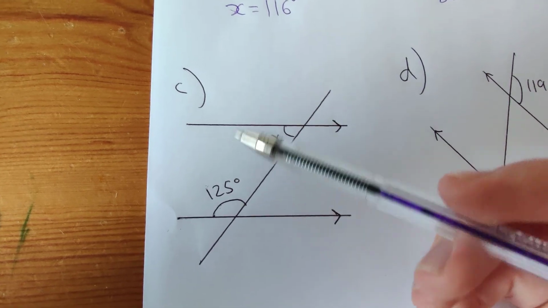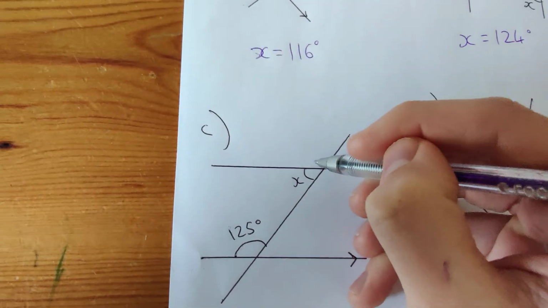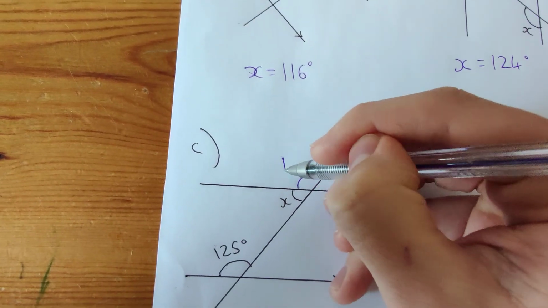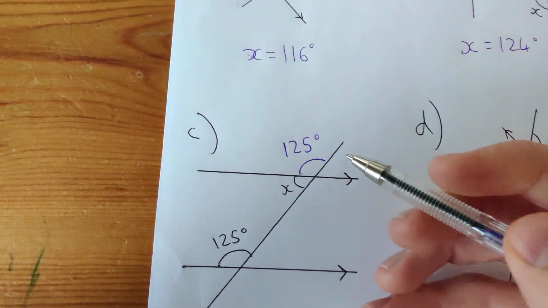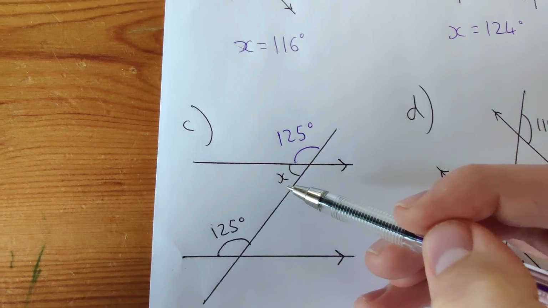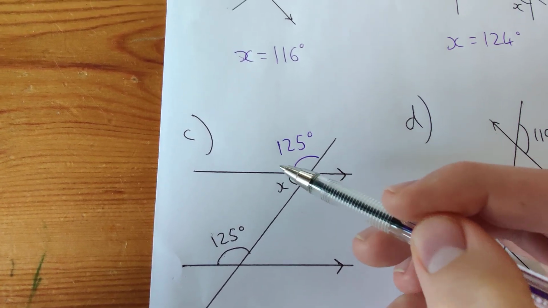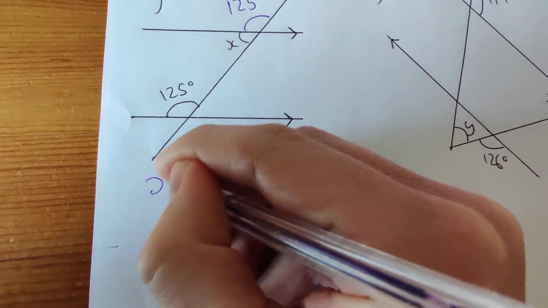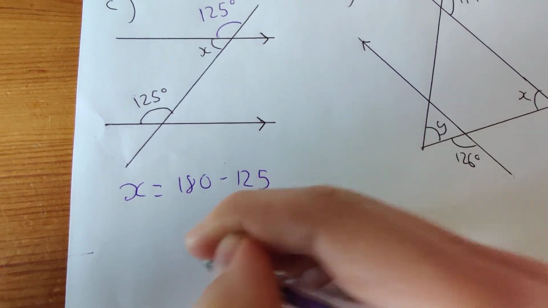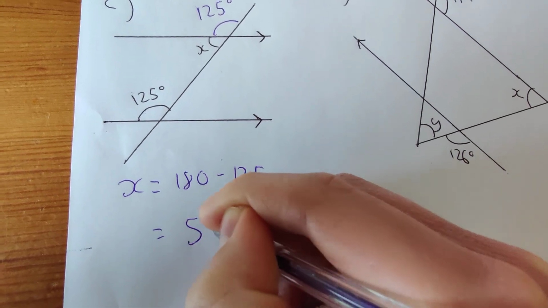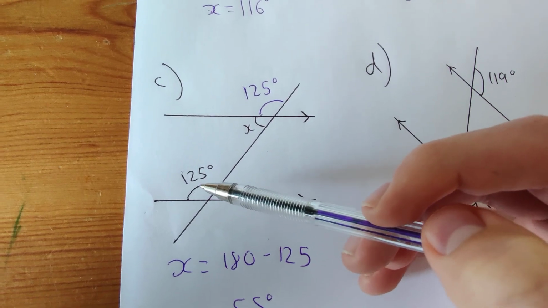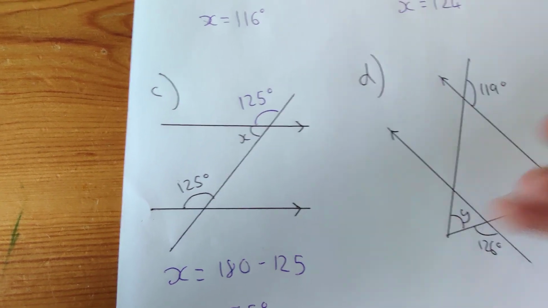However, what I might notice is this angle here is corresponding to this angle here. So this angle here must be 125 degrees. And now I know that this angle, my 125, and X are on a straight line, so they must add up to 180. So X must equal 180 minus the 125, which equals 55 degrees. They're also sometimes called co-interior angles. This angle and this angle must add up to 180.